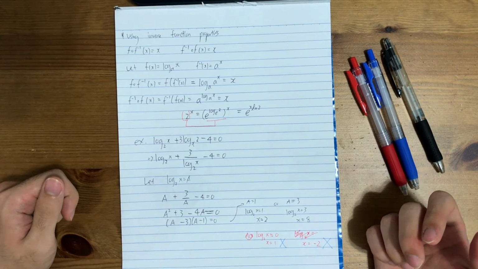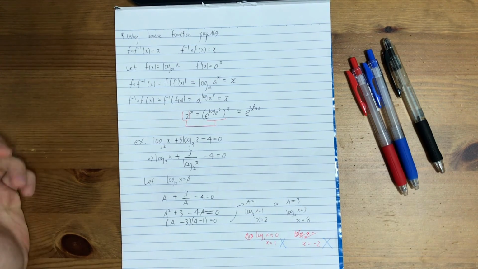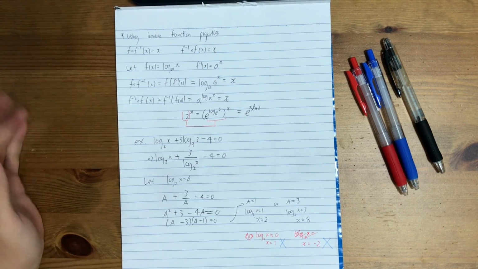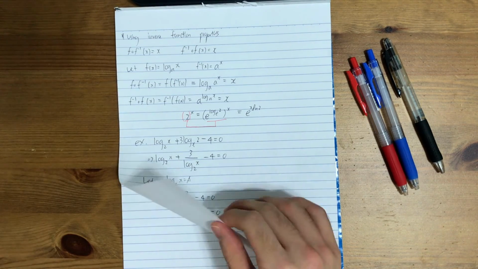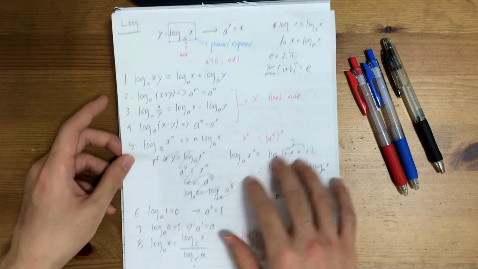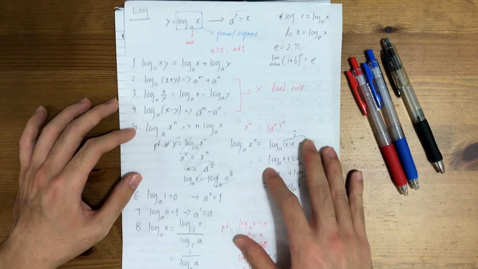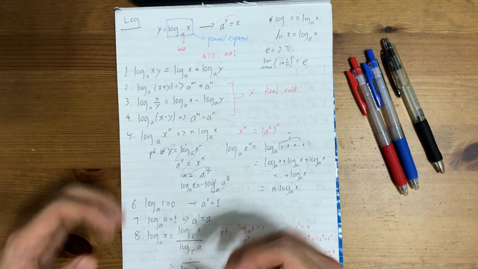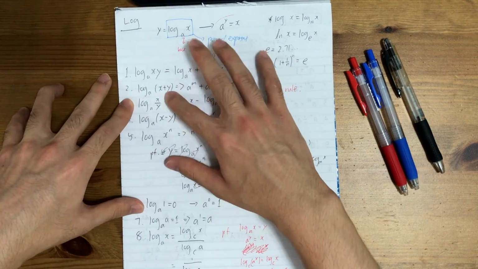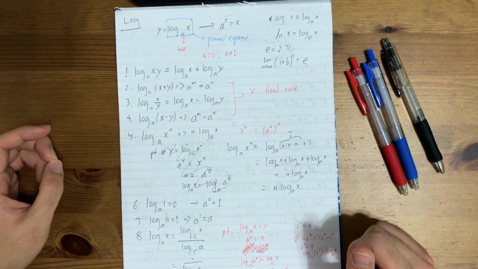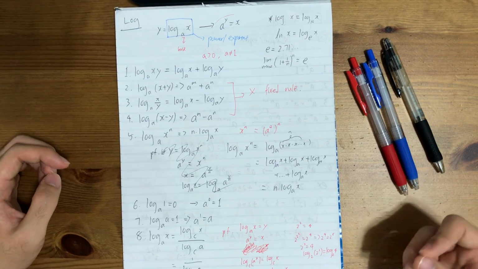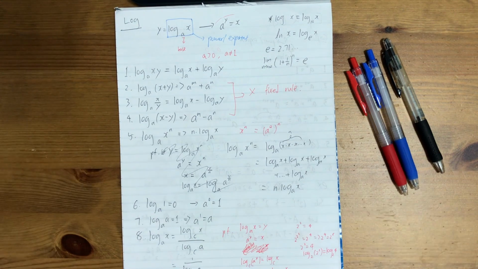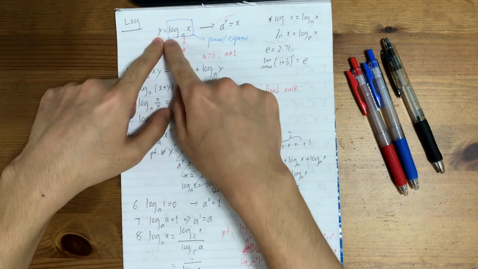So that's it for log and exponential. It's a very simple topic, but for log properties, I understand that some may find them not yet familiar, so a bit confused with the other properties. So do a lot of practice, okay? And hopefully you'll be fine. And please remember the definition, okay?